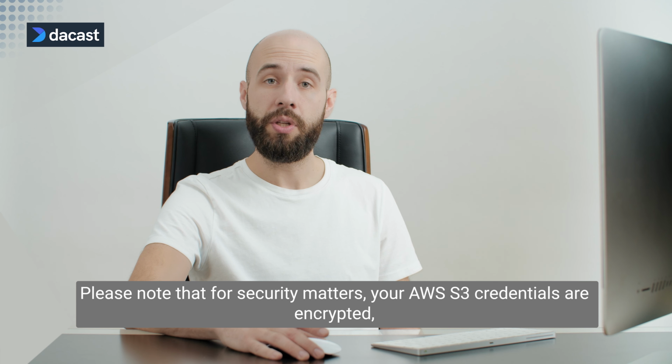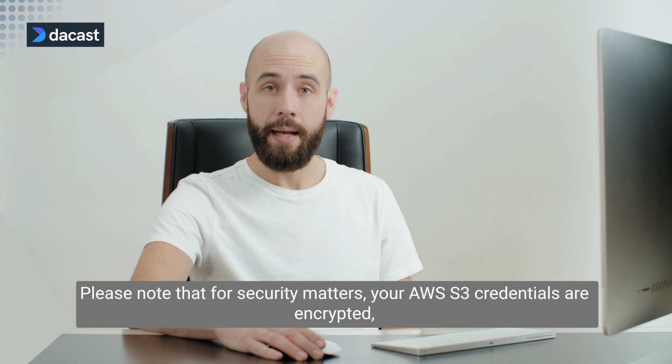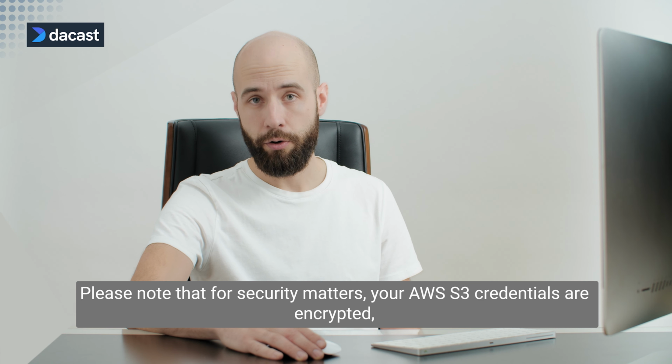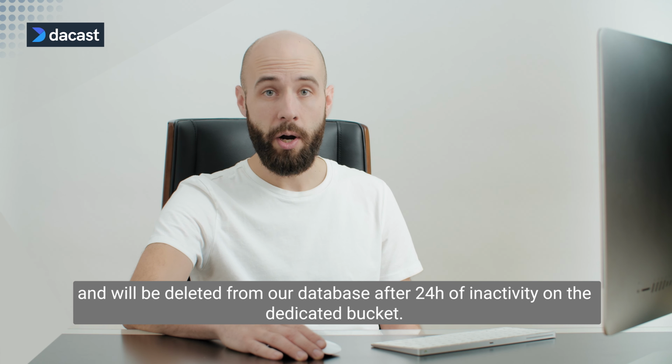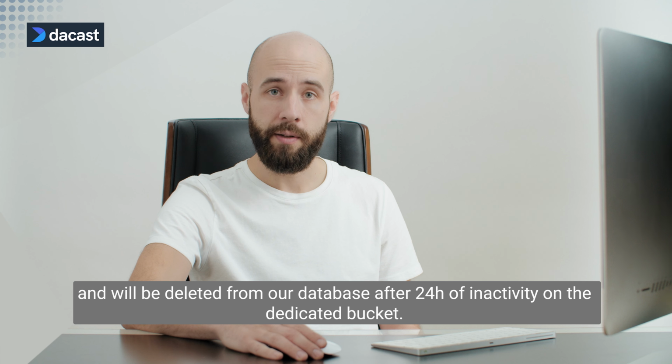Please note that for security matters, your AWS S3 credentials are encrypted and will be deleted from our database after 24 hours of inactivity on the dedicated bucket.